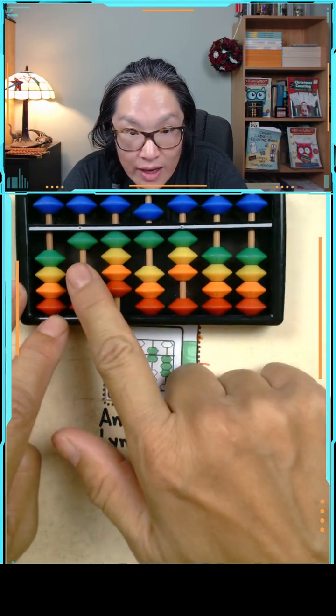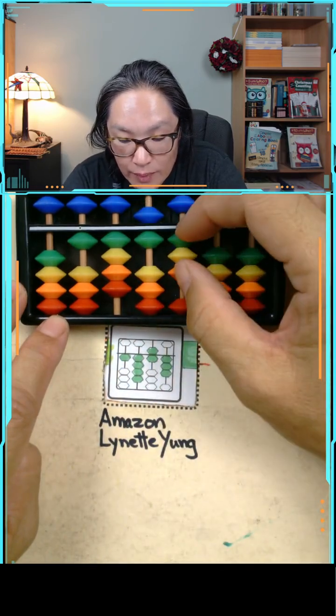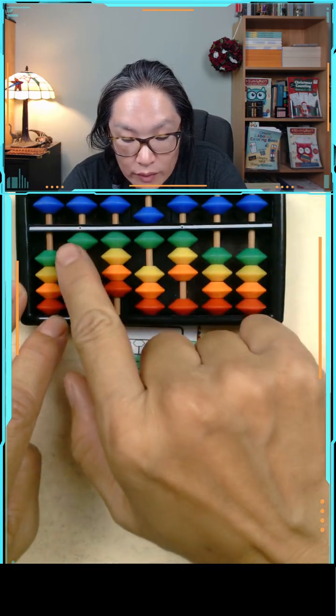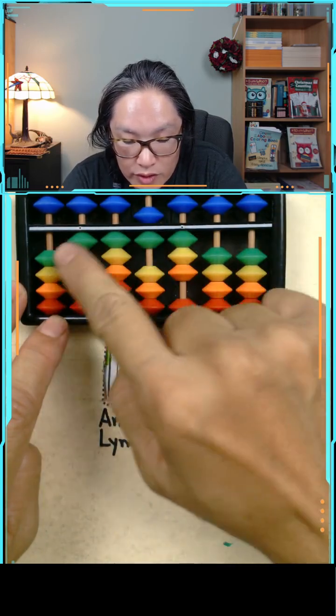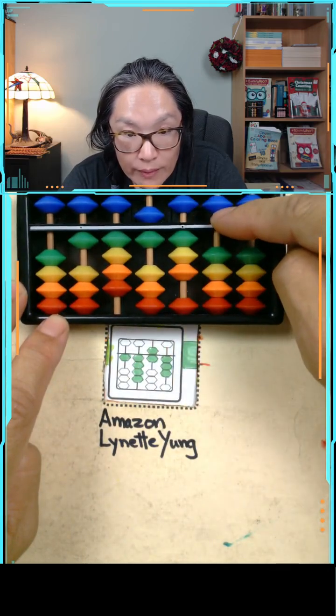Yes, so it's 1,460, right? Because the top bead has a value of 5 and the bottom bead a value of 1. So when we're looking, we have a 1, 1, 1, 1, 1. So these are all 1. So when the beads are counted, they're touching the horizontal bar, right?